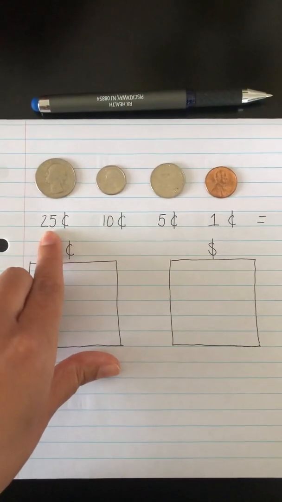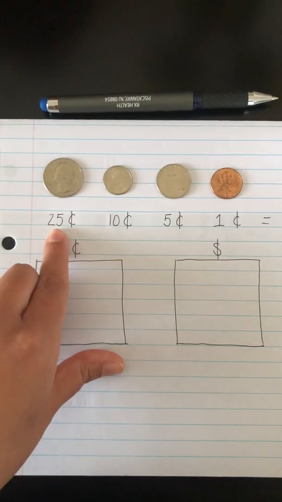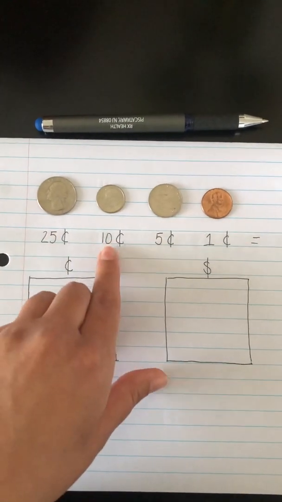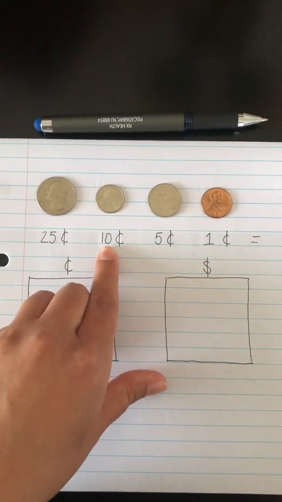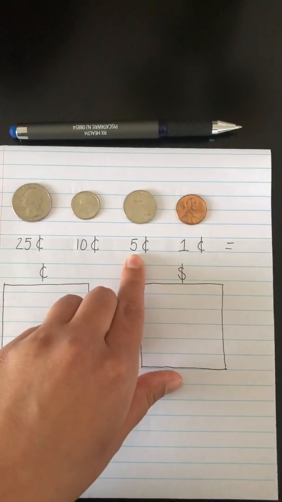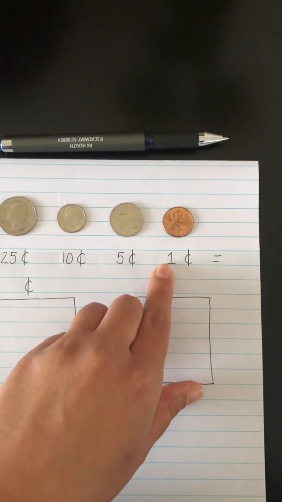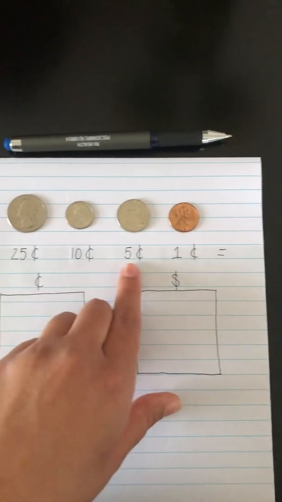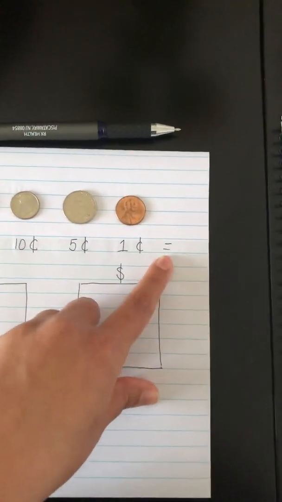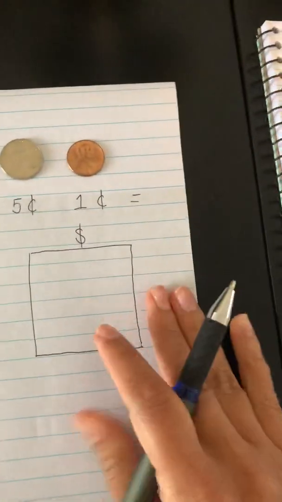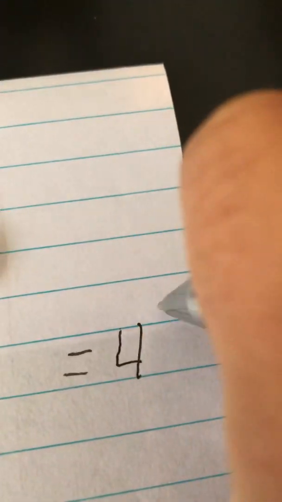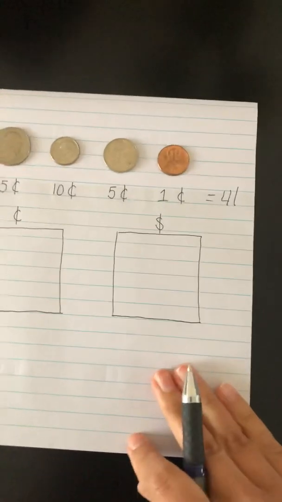So I'm going to start with 25. A quarter is 25 cents. When I add a dime to it, I add 10 more cents. So 25 and 10 put together becomes 35. Plus 5 more is 40. Plus 1 more is 41. So one more time: 25, 35, 40, 41. Now I put an equal sign, and I'm going to take my pencil or my pen and write 41, so that I know that that is the total, all right?